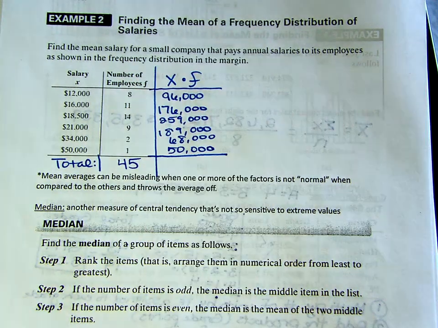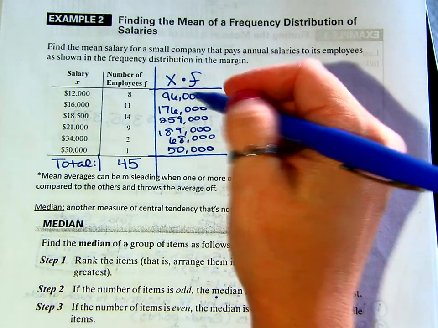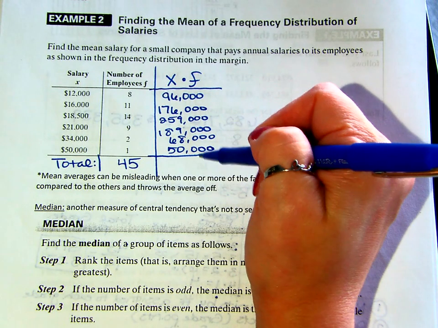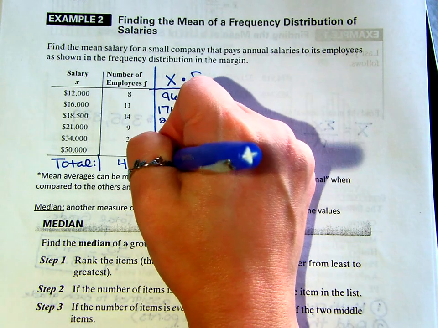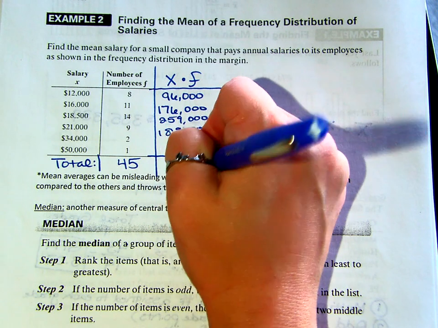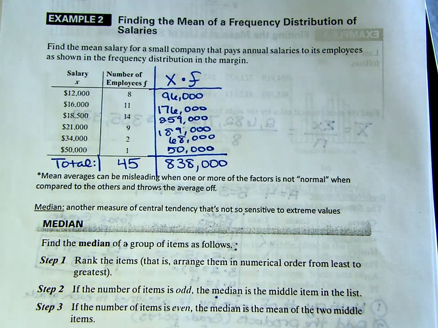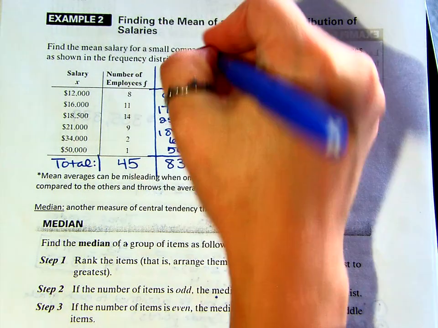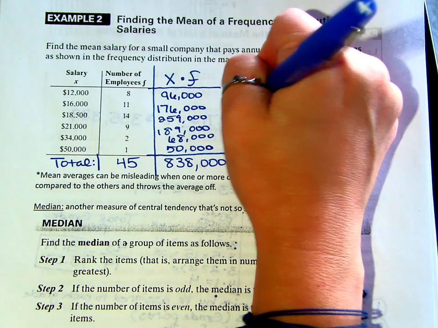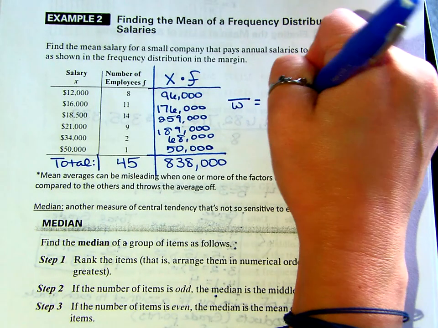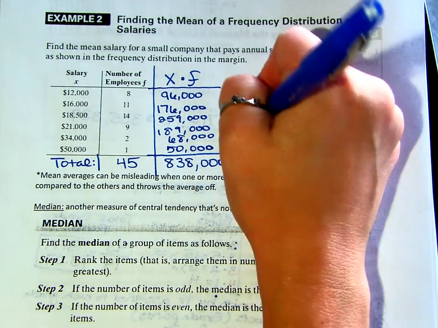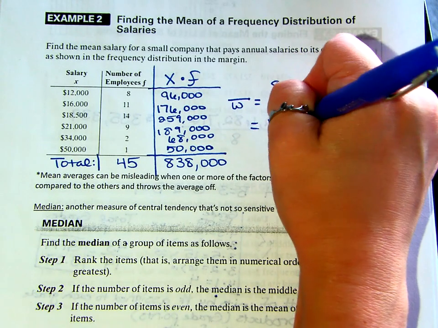And if I add up all of these frequency salaries that I just computed, I find that $838,000 is what's being paid out to these 45 employees. So if I'm finding the weighted mean, which is my W bar, I'm going to take the 838 and I'm going to divide it by 45 to see what the average is. $18,622.22.